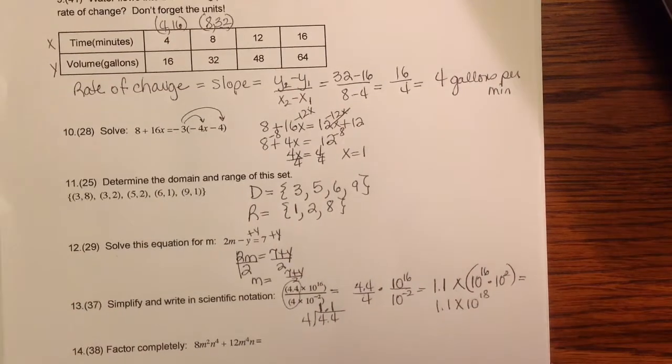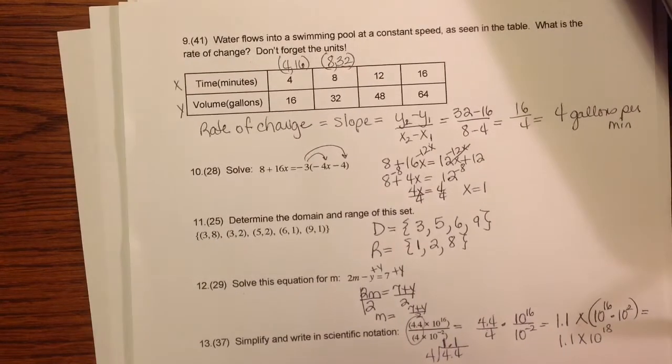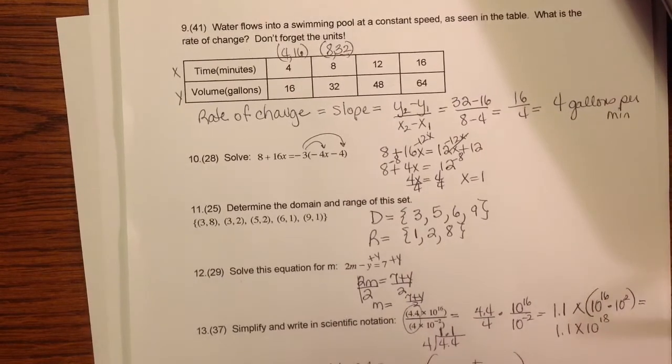Okay. Number 14. We're going to factor completely. Again, let's do it with factor trees. We'd like to be able to do it without, and some of you can. But for those of you that can't, we'll set it up.